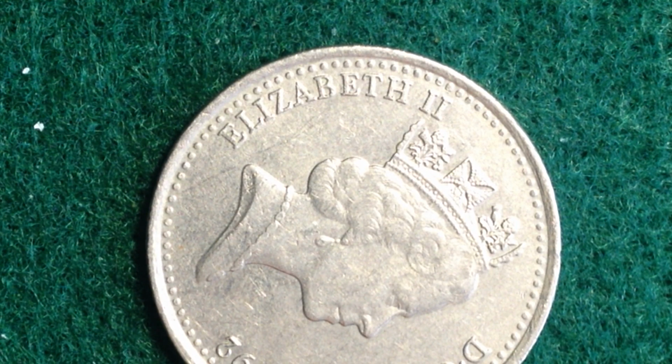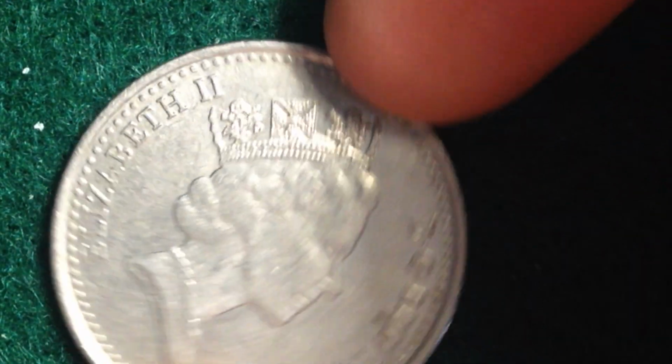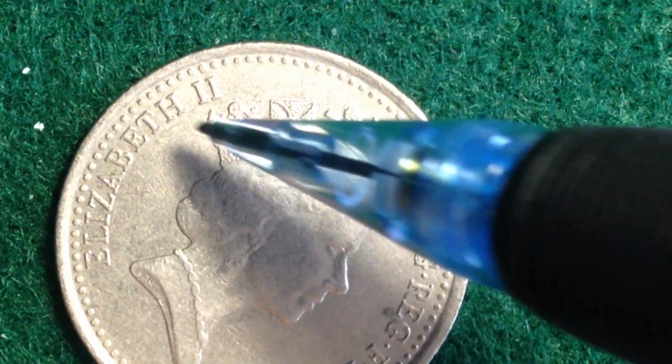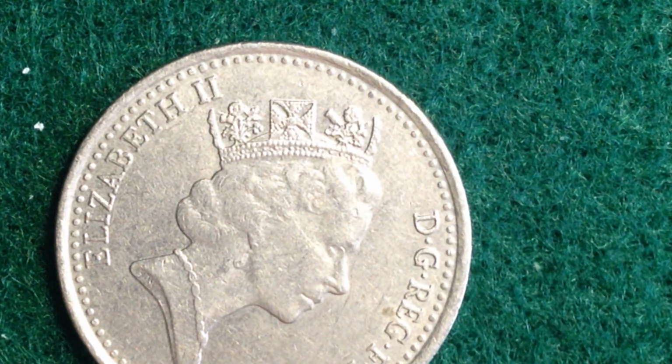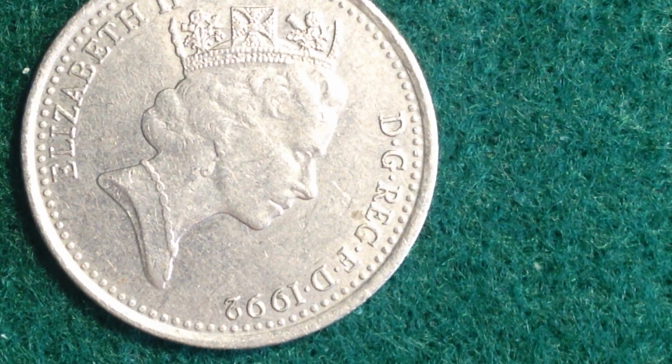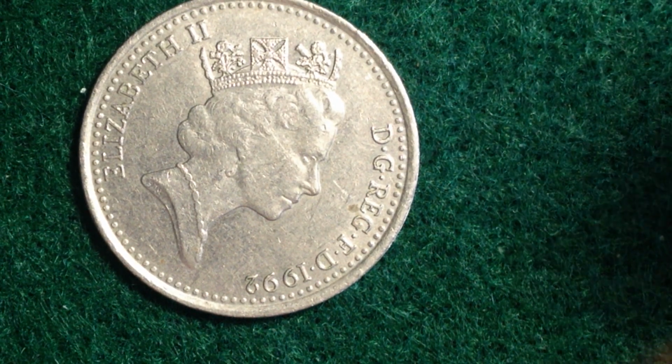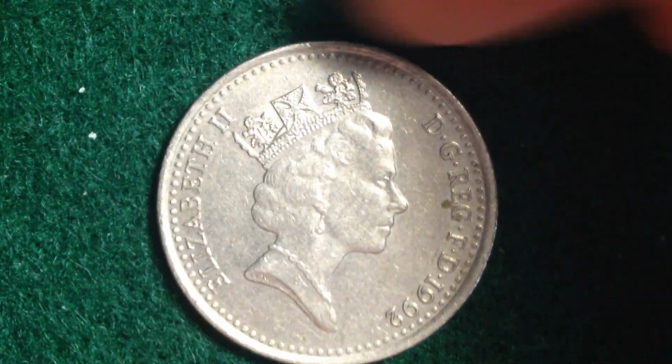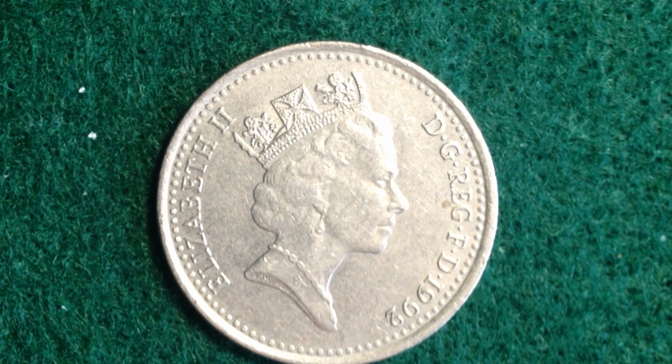Now we see lettering going around the outside right here, which is Elizabeth II DG Regina. Let me move that down so you can see that. That translates to Elizabeth II, Queen by the Grace of God. That motto is very common on almost all of the United Kingdom coins that I have come across.